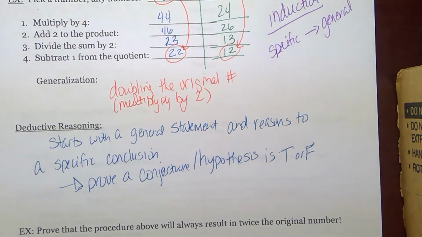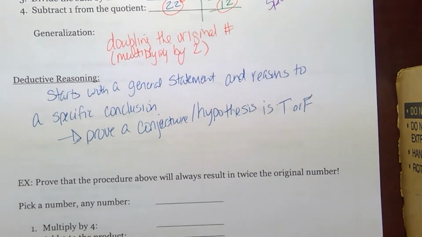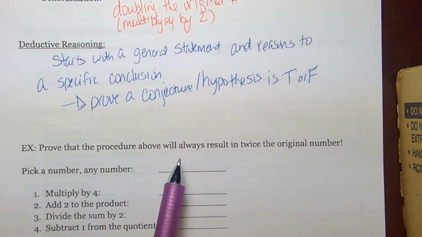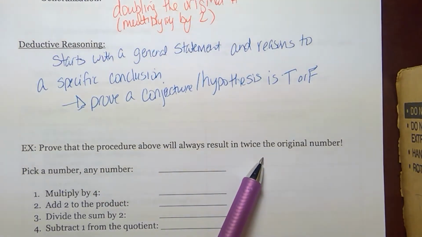So you can't do every counterexample typically, so you can't prove it. With deductive reasoning, however, I start with something that's completely general, and because of that, I can prove my conjecture. I can prove my generalization and say, yes, this is absolutely always true, or yes, this is absolutely always false. Okay, we're going to prove that that procedure above would always result in twice the original number.